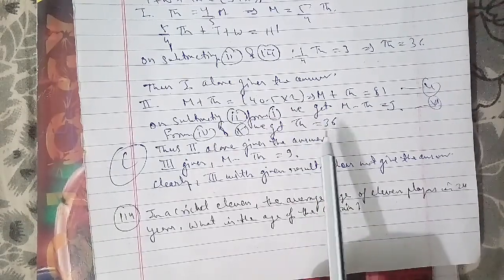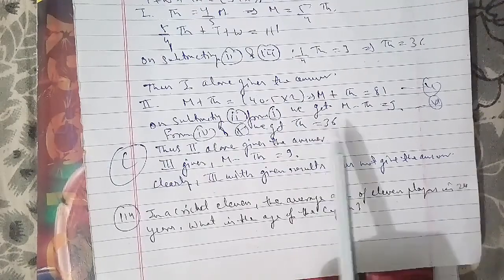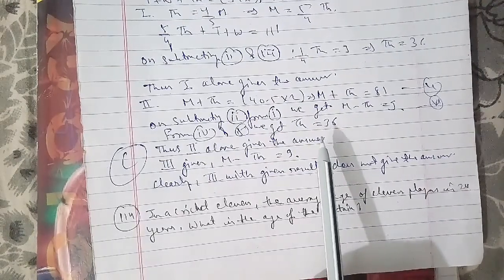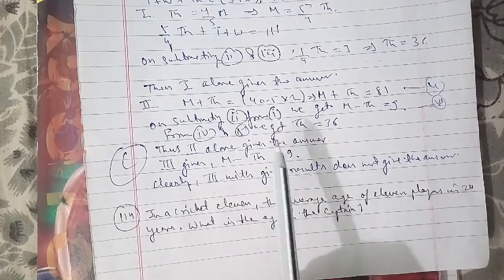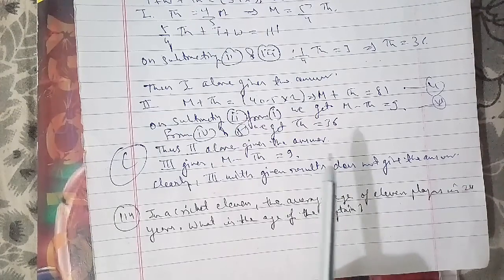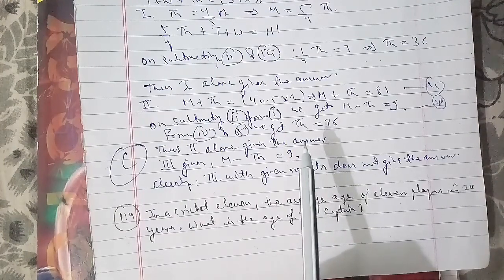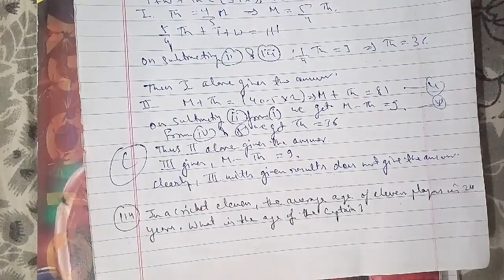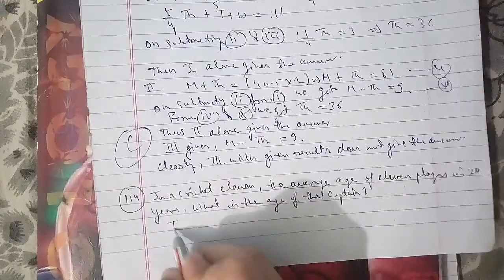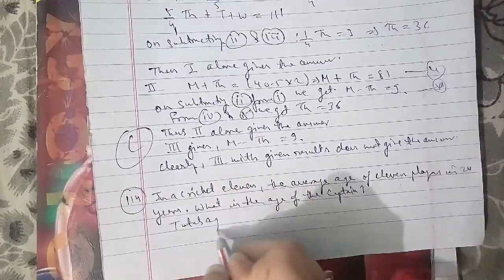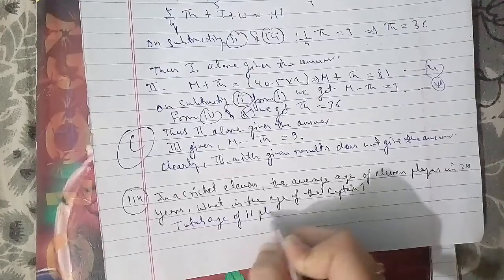Okay, so the age of captain, we'll talk about it here. Age of captain is equal to 308 minus 273 years, which is equal to 35 years. Thus C equals 35. From 1 and 2 we get y equals 24.